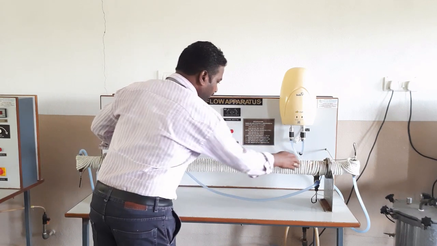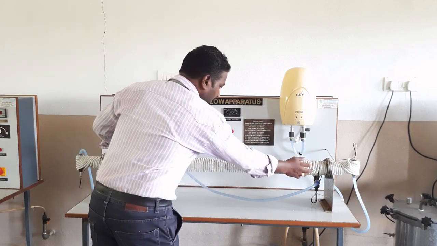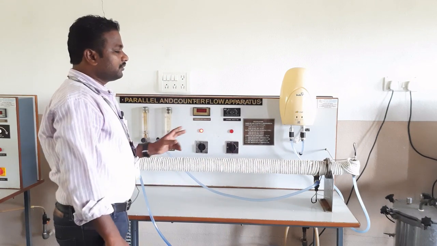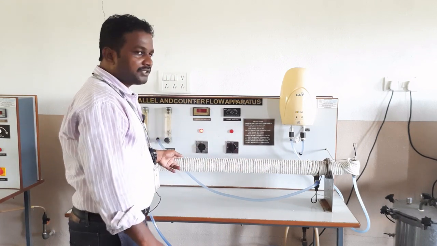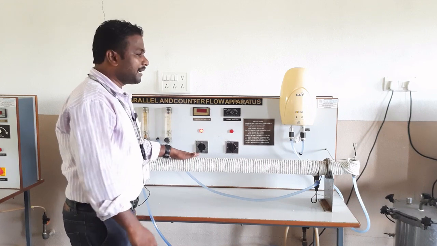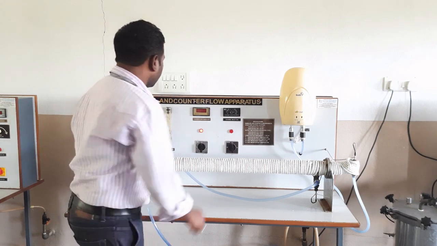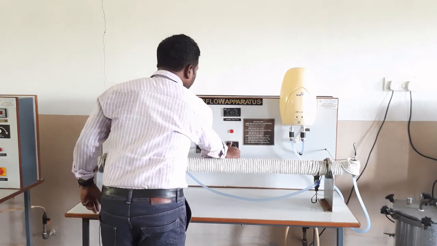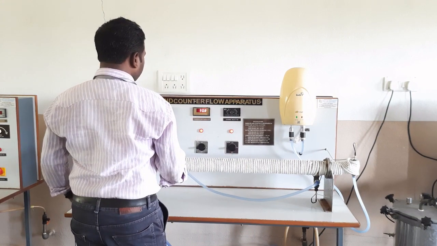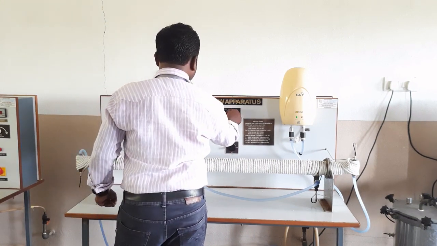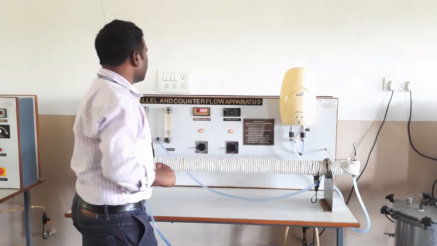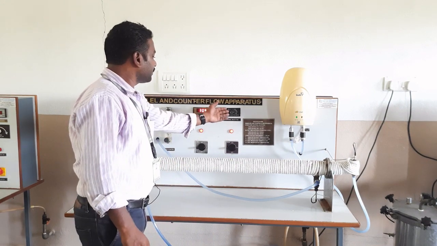Here hot water is flowing in this direction and cold water is also flowing in this direction. Both fluids are flowing in the same direction, so the system is in parallel flow condition. Switch on the console. Observe the temperature readings here, inlet and outlet temperatures.